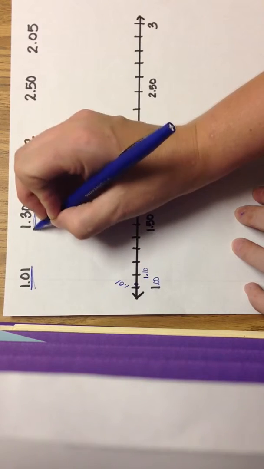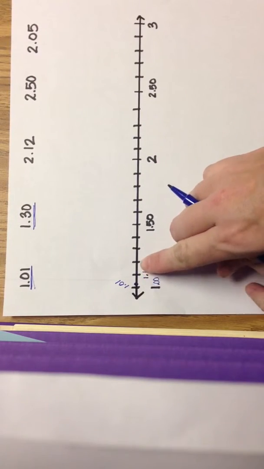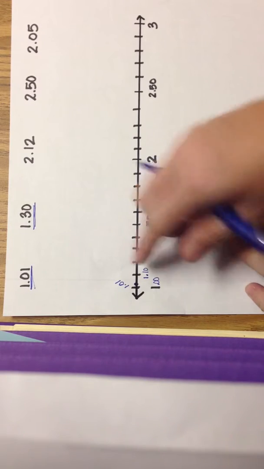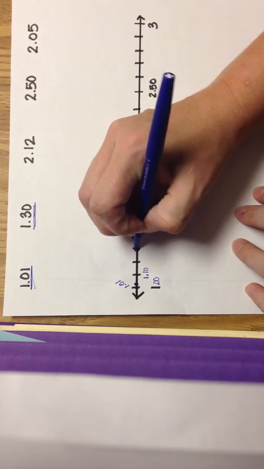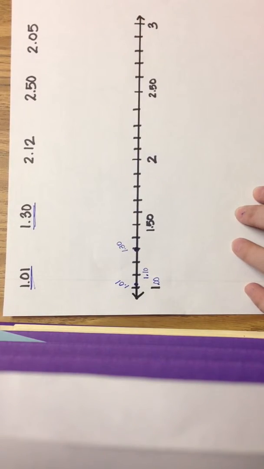We can next look at 1 and 30/100ths. Well, I know that this is 1 and 10/100ths, this is 1 and 20/100ths, so this tick mark here is 1 and 30/100ths.